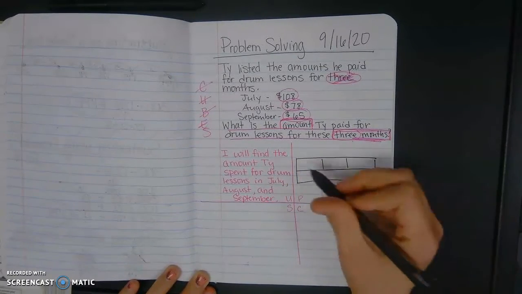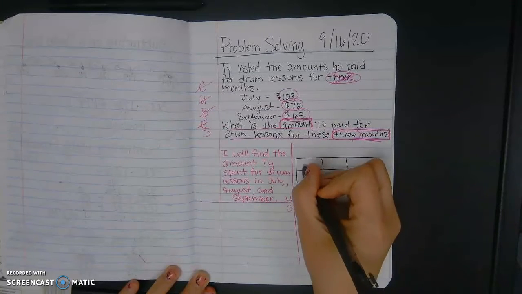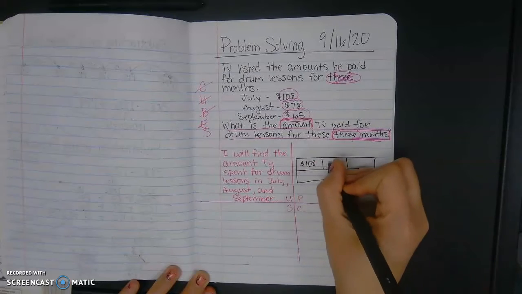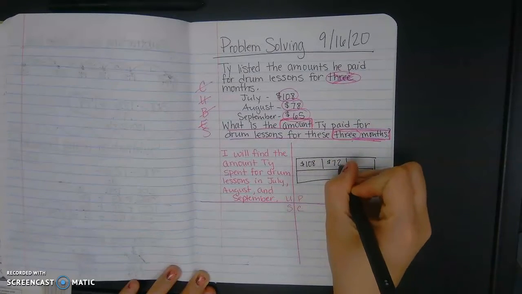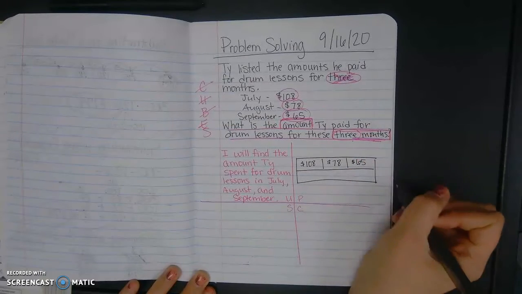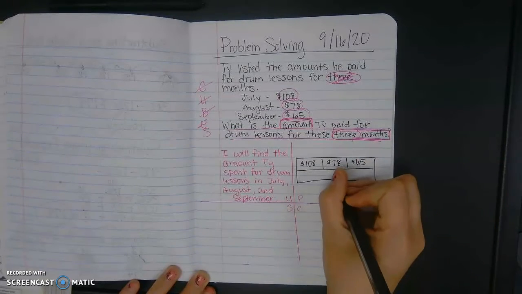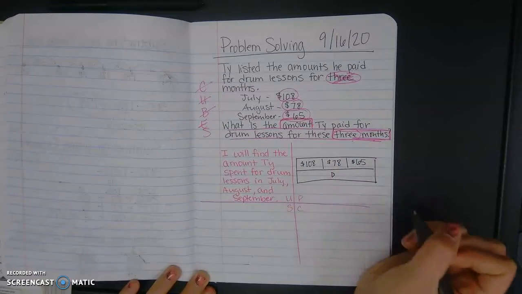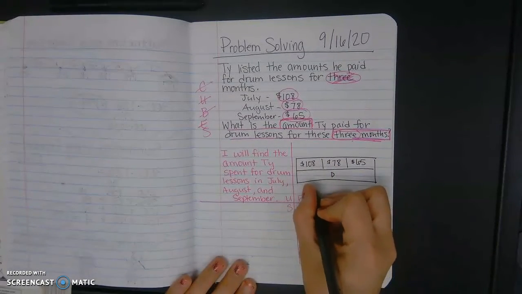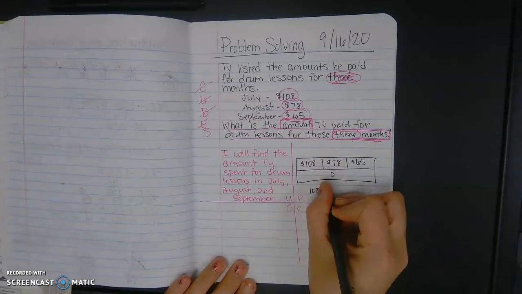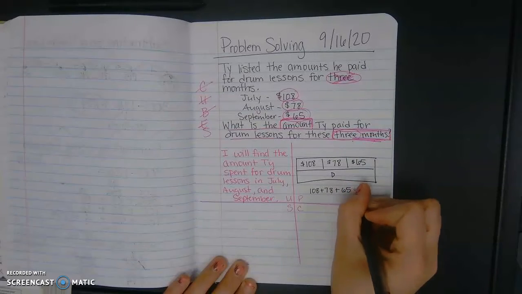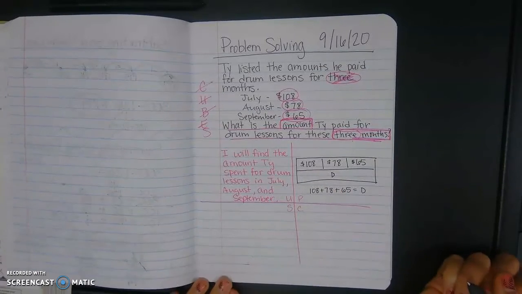All right, so I need 3 parts at the top, and I need to put 108, 78, and then 65. Okay, and these were for drum lessons, so I'm going to make my variable a D for drum. So my number sentence would be 108 plus 78 plus 65 equals, and my variable is D.